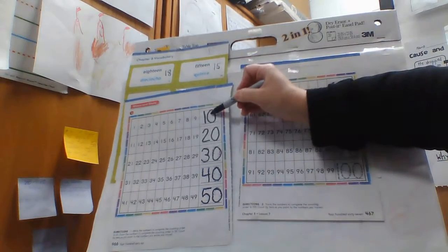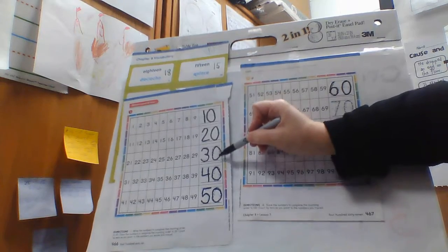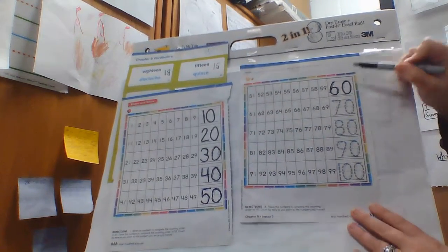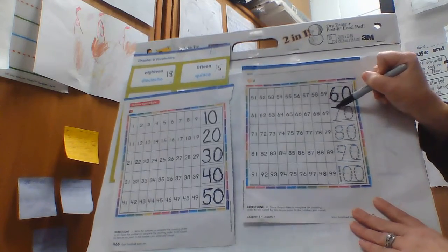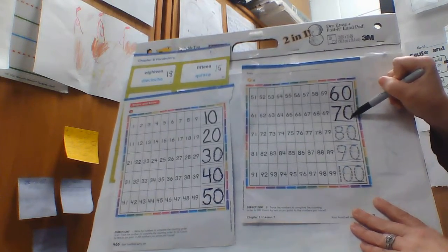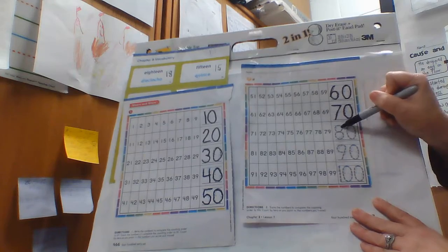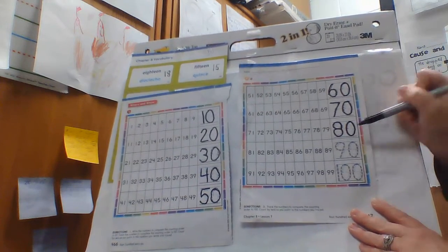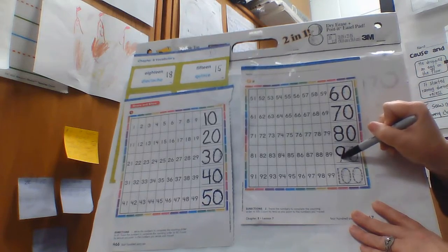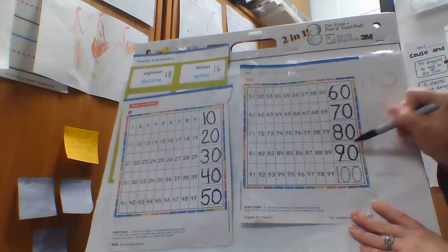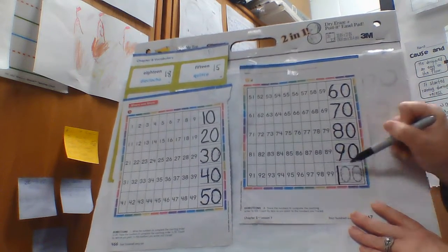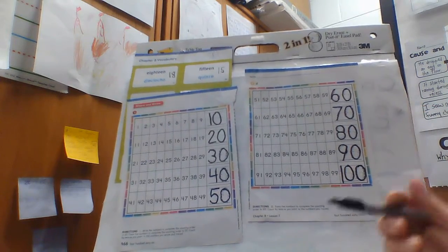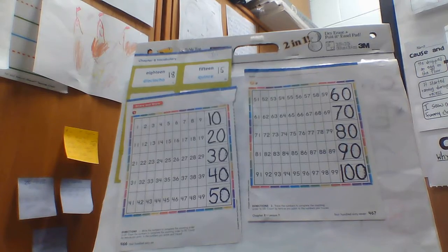So I have 10, 20, 30, 40, 50, 60. Next comes 70. And then comes 80. Then 90. And then 100. So you just practiced counting by tens all the way to 100, boys and girls.